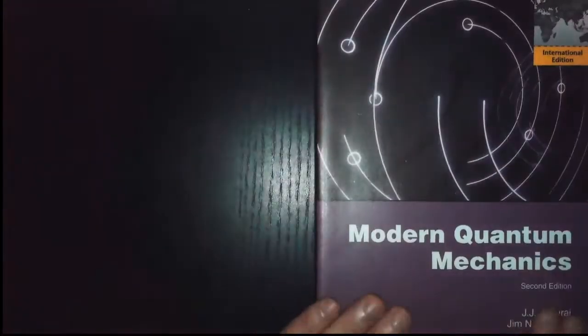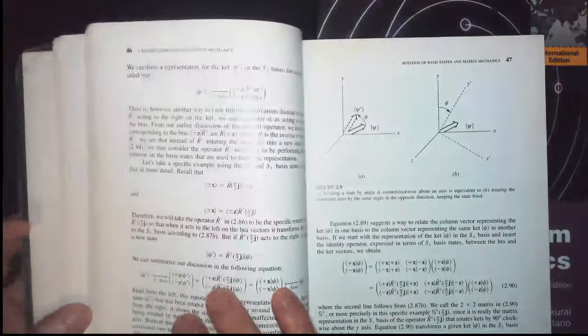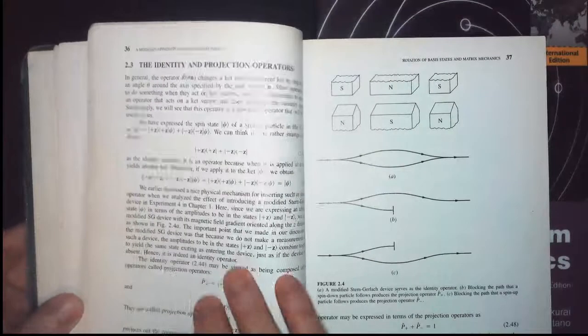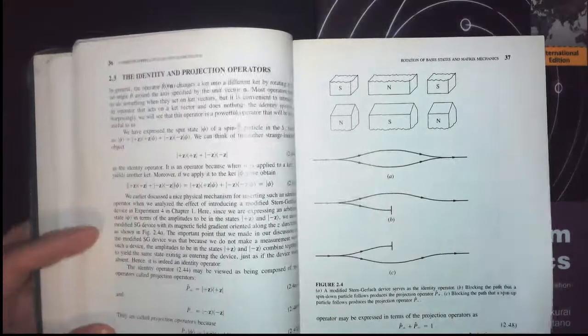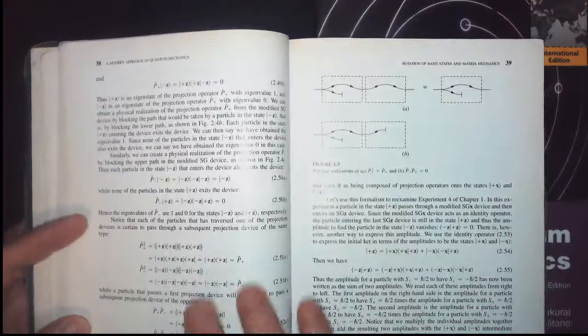And the thing about them, though, is that they start out very, very well. They start out with the Stern-Gerlach experiment, and somewhere around here we have a video for the Stern-Gerlach experiment. So over here with Townsend, you have the Stern-Gerlach experiment, and you're just using this to introduce the ideas of quantum mechanics.